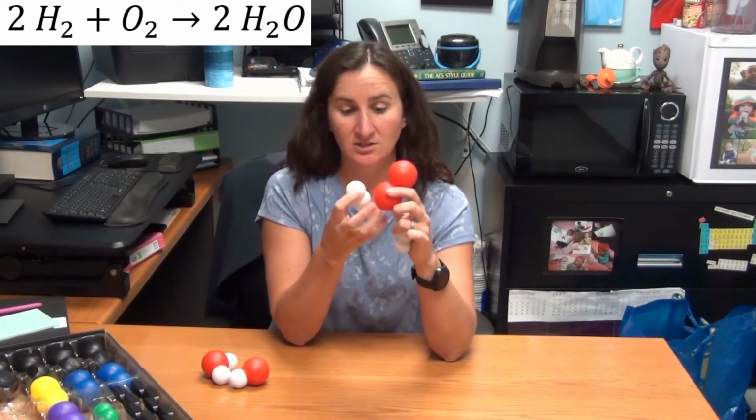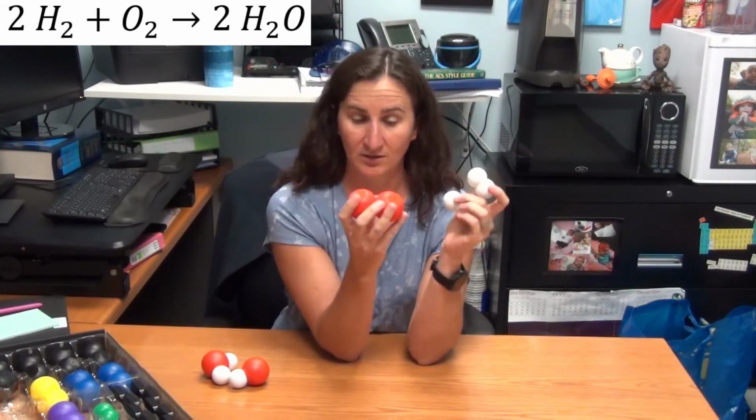So now I have 2 water molecules that have been made. But what did they get created from? They got created from 1 molecule of oxygen and 2 molecules of hydrogen. That's how I created it: I took apart my oxygens and my hydrogens and reformed them into my 2 waters. And so if we do it like this, we now put coefficients in front of our chemical formulas in order to indicate that we have 2 hydrogen molecules plus 1 oxygen molecule to yield 2 water molecules.